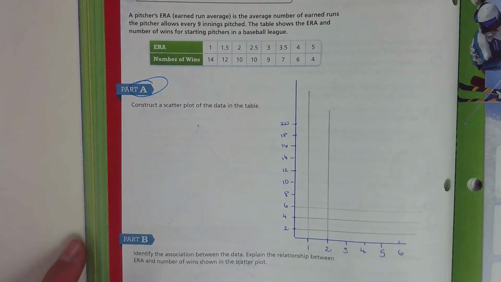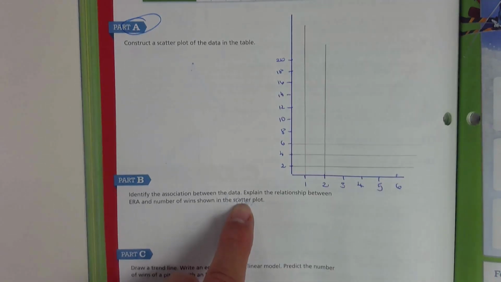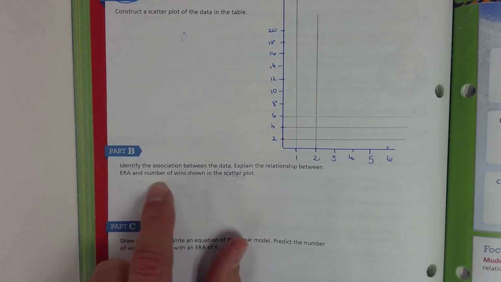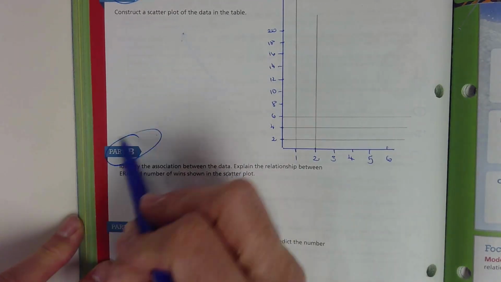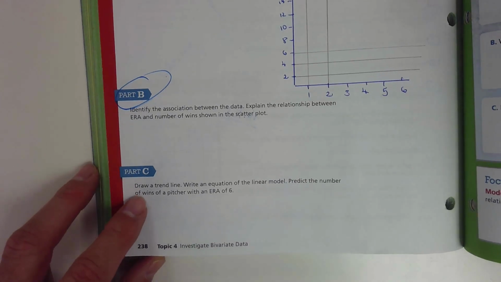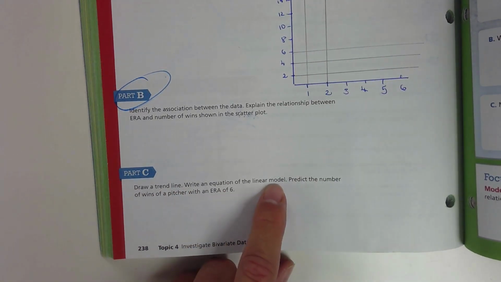And then part B, it says identify the association between the data. Explain the relationship between the ERA and the number of wins in the scatter plot. I want you to do that. It should be pretty obvious once you fill it out. And then C, draw a trend line and write an equation of the linear model.